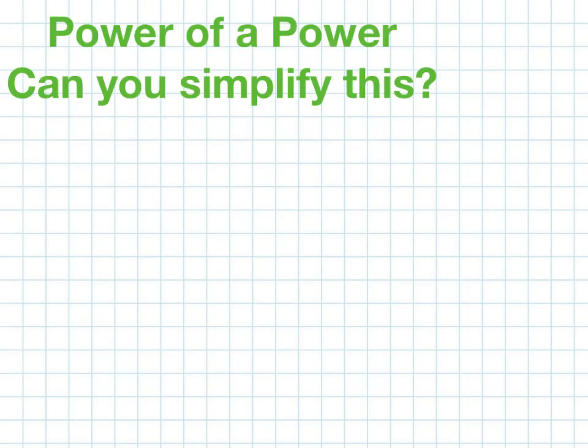Power of a power. Can you simplify this? If I give you a to the 2nd power times a to the 3rd power, we know that's a to the 5th. But what happens if I take a to the 2nd to the 3rd power? I will get a to the 6th.